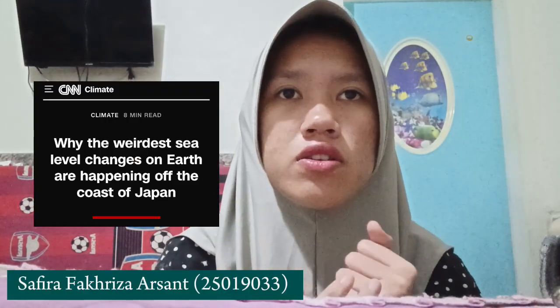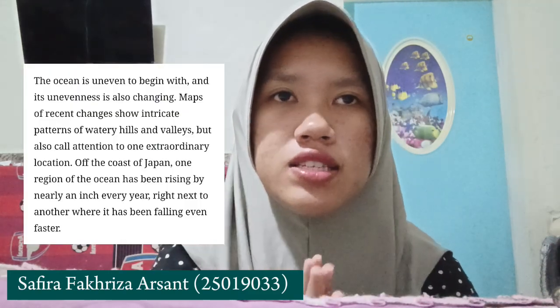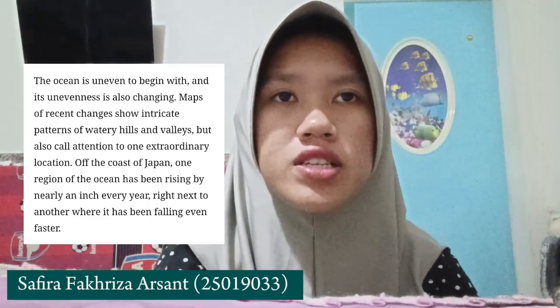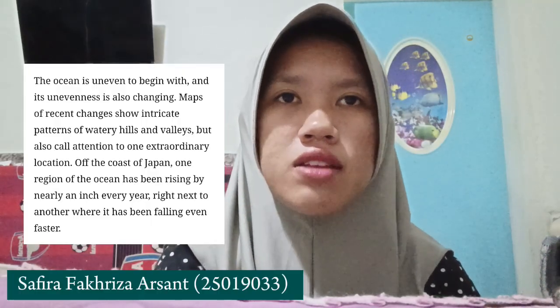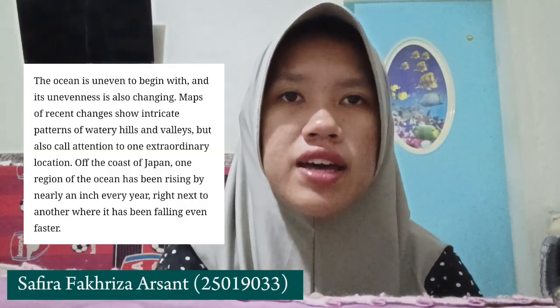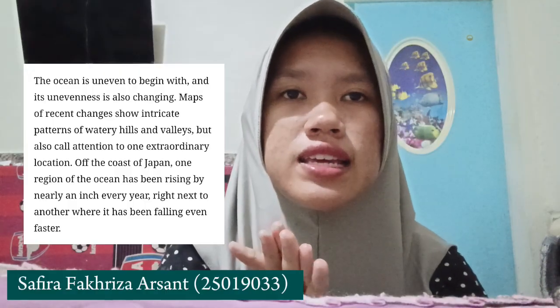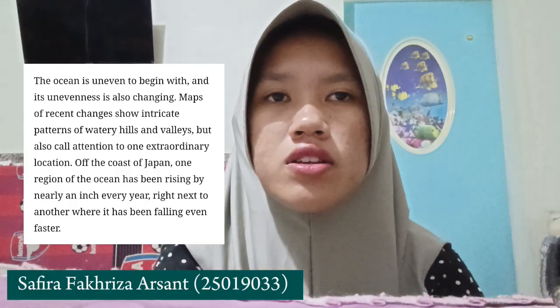And let's move to the main ideas part. The news title is Why the Weirdest Sea Level Change on Earth Is Happening Off the Coast of Japan. The first paragraph: the ocean is uneven to begin with, and its unevenness is also changing. Maps of recent change show intricate patterns of watery hills and valleys, but also call attention to one extraordinary location. Off the coast of Japan, one region of the ocean has been rising by nearly an inch every year, right next to another where it has been falling even faster.